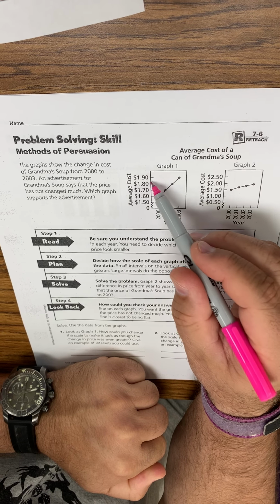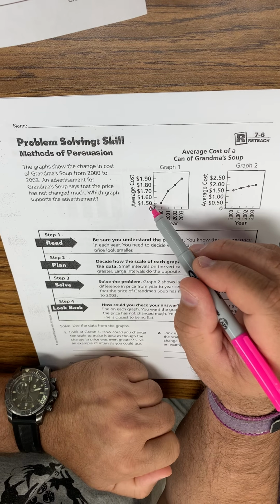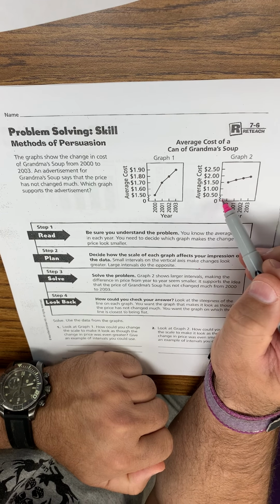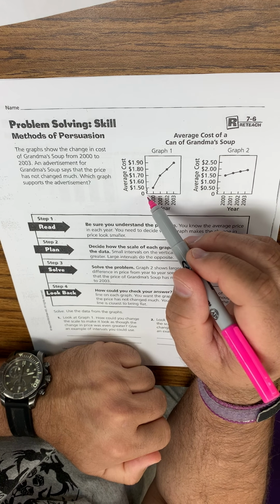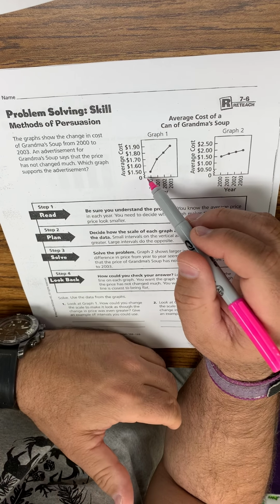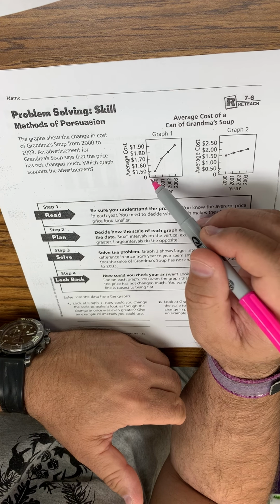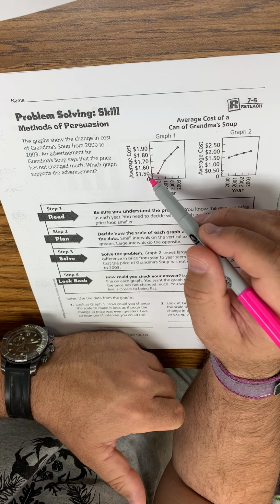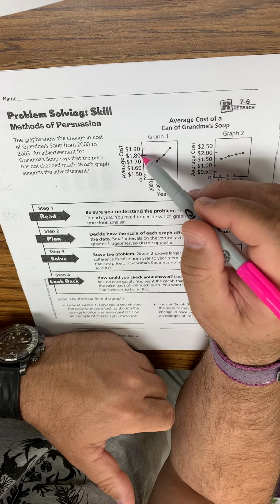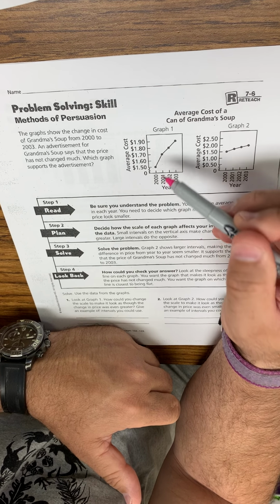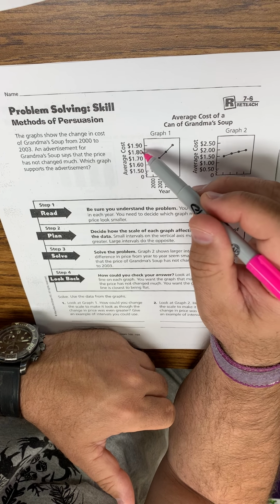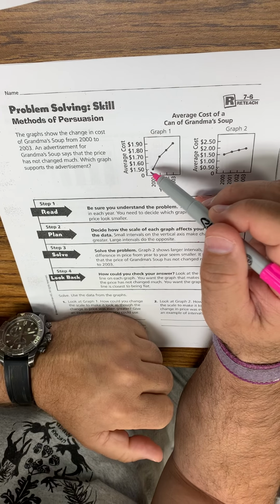What do you notice about the interval for graph 1? So it starts at $1.50, and again, there's that little squiggly symbol that means the data from 0 to $1.49 has been omitted because it's not going to alter the outcome of the graph. Now, getting back to graph 1, look at the interval. It goes up from $1.50 to $1.60, $1.60 to $1.70, $1.70 to $1.80, $1.80 to $1.90. Now remember, in order to be a valid graph, the interval must go up the same amount each time. So it goes up by 10 cents each time. So yes, this is a valid graph.